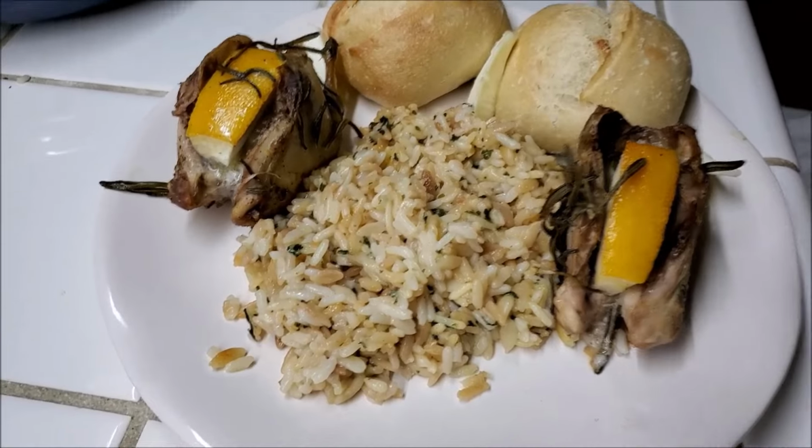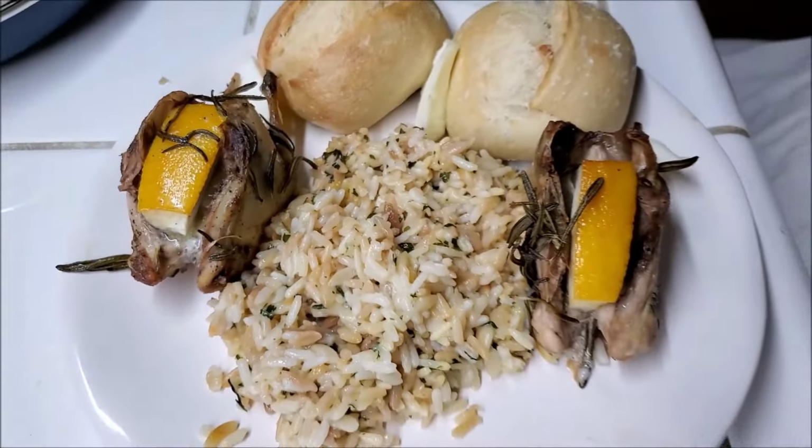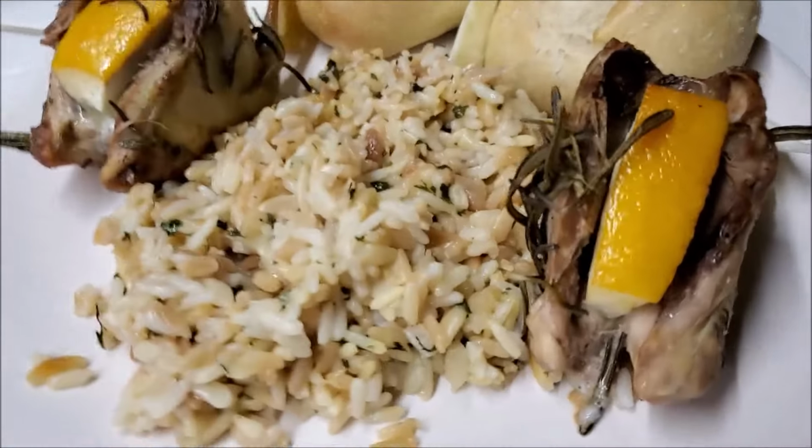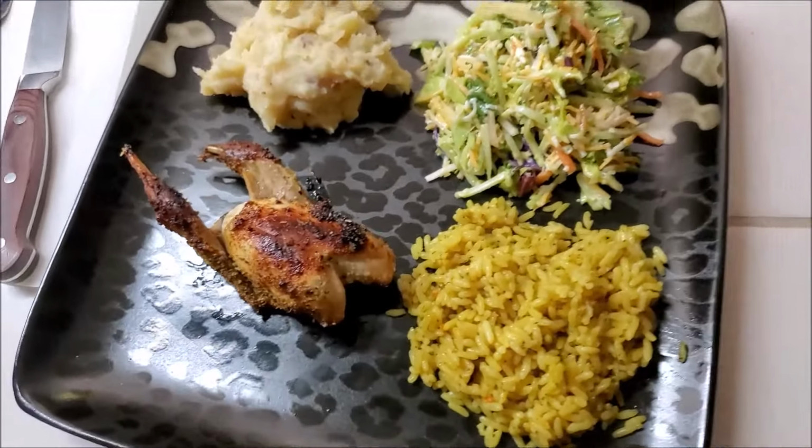Got Becca's awesome quail dish here. Oh my God, it looks delicious. Can't wait to dig in on these bad boys. So we got a nice, light, healthy meal here. Some roast quail.